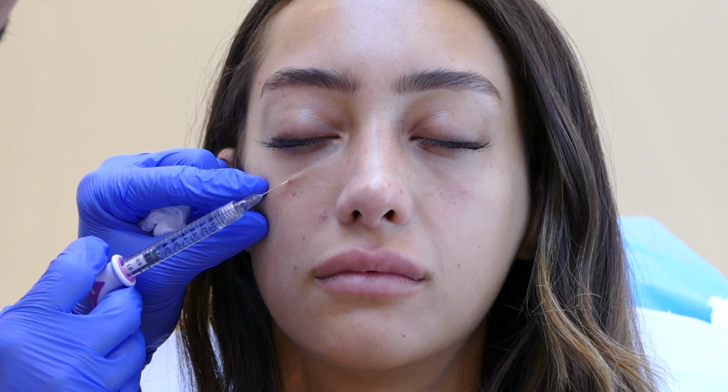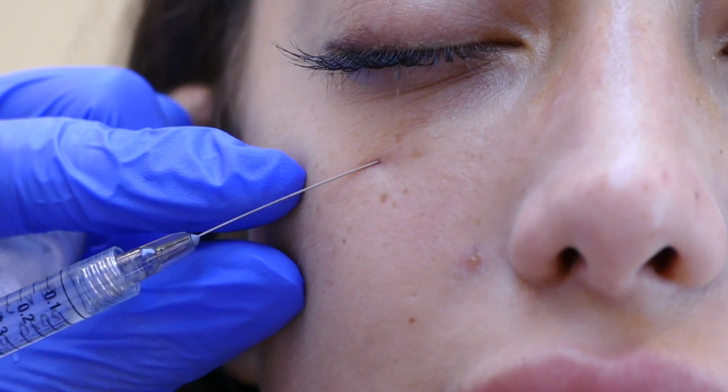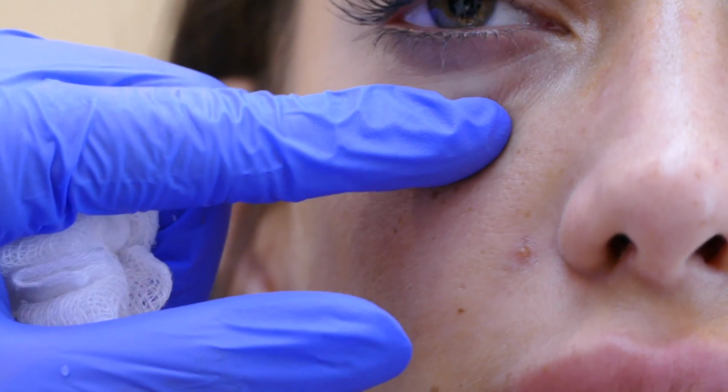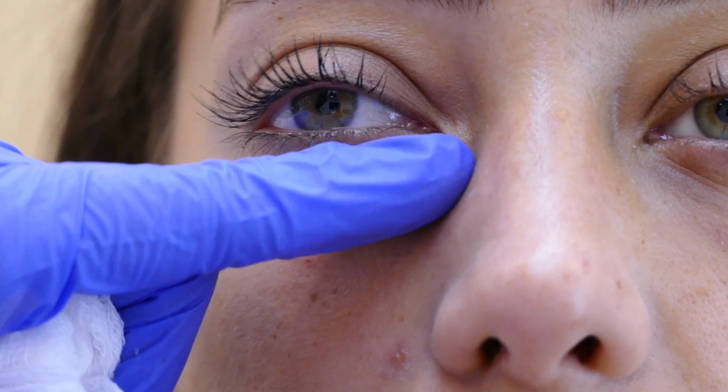Usually about 0.01 ml is injected as each aliquot, and maybe about 0.1 to 0.2 ml for the medial part of the tear trough. The tip here is the injection amount should be such that you should not see any bulge.